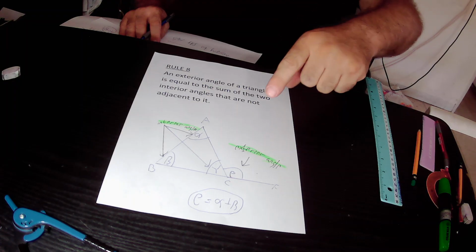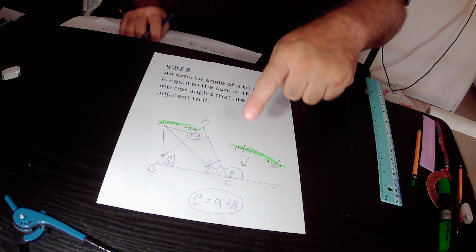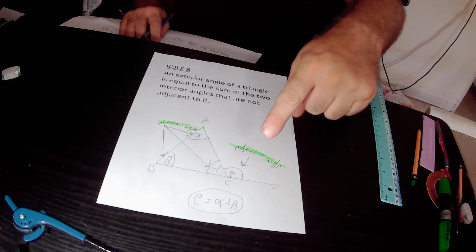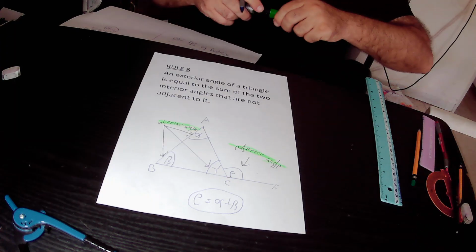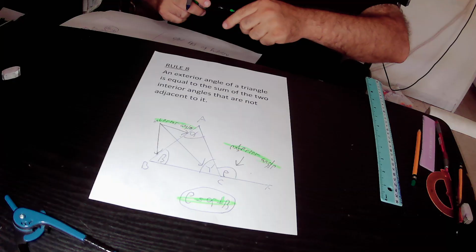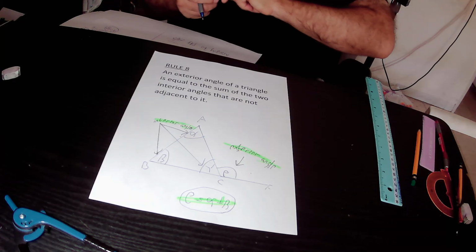So in conclusion, angle E equals alpha plus beta. So we can actually implement rule 8 in our drawing.